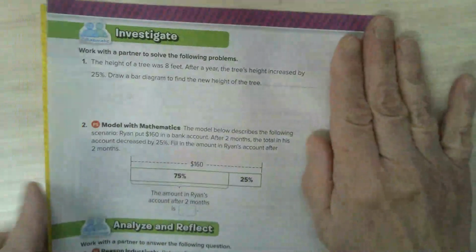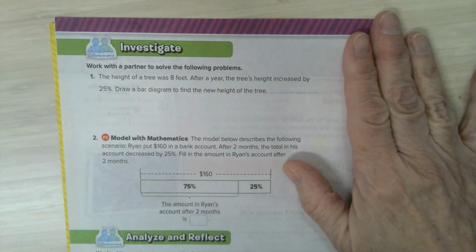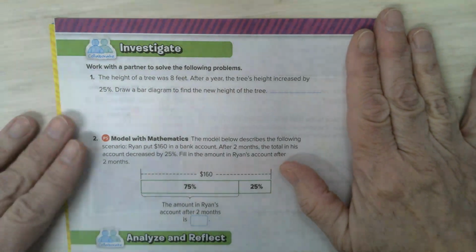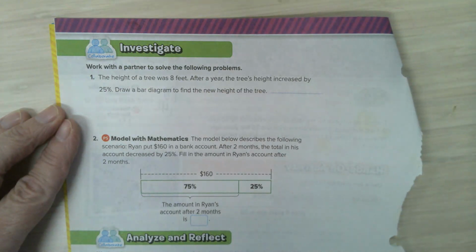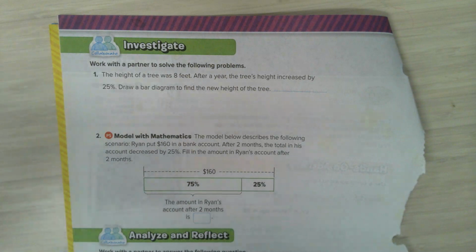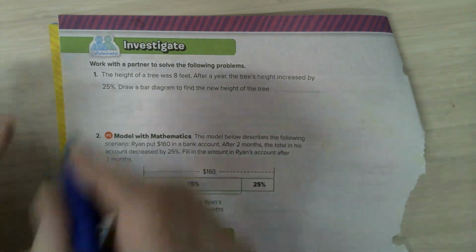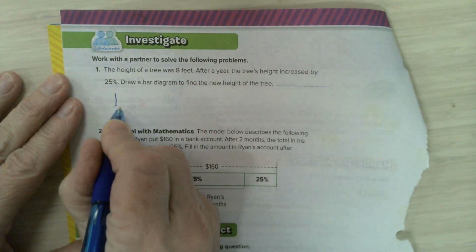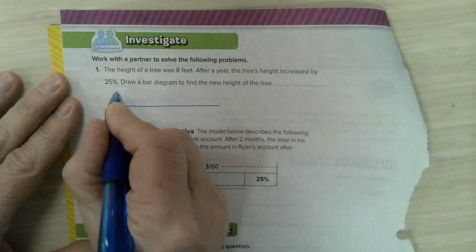Let's go to page 142. We have another problem to look at. We're not going to have time to work with a partner on these, but we're going to look at problem number 1. The height of a tree is 8 feet. After a year, the tree's height increased by 25%. Draw a bar diagram to find the new height of the tree. So we're going to draw a bar diagram. So I'm going to say this is 100%.